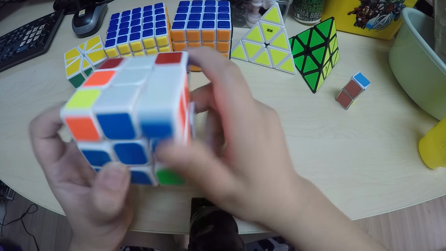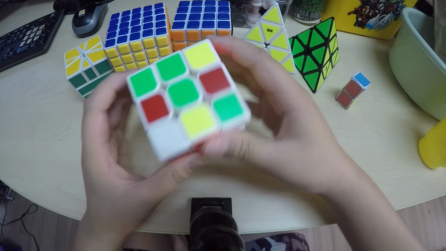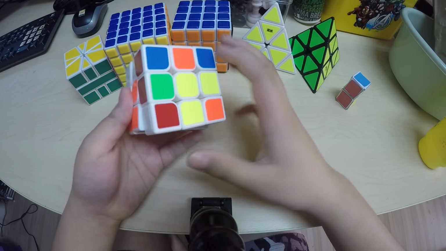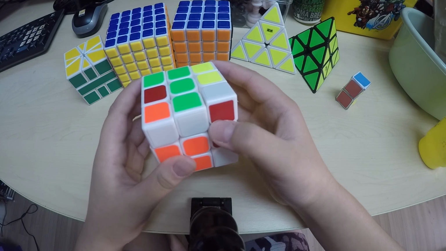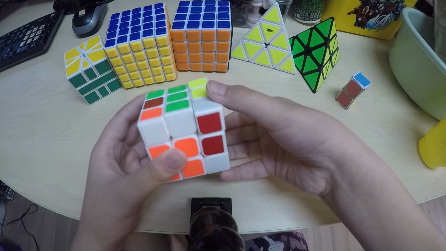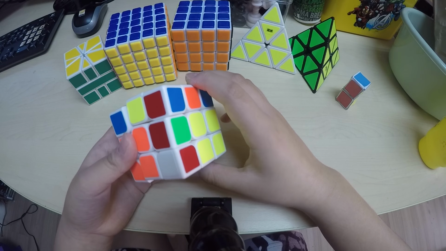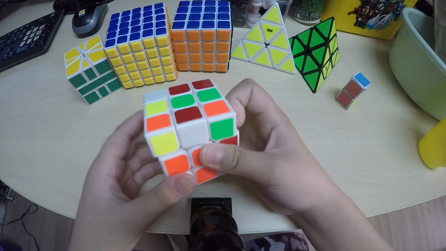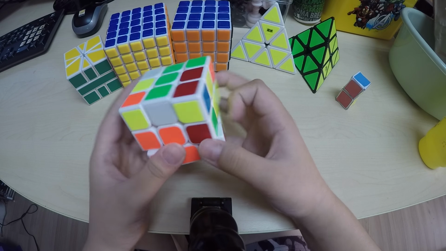By the way, here's the shortcut. I'll teach you later in other episodes of the advanced method, or this shortcut right here.